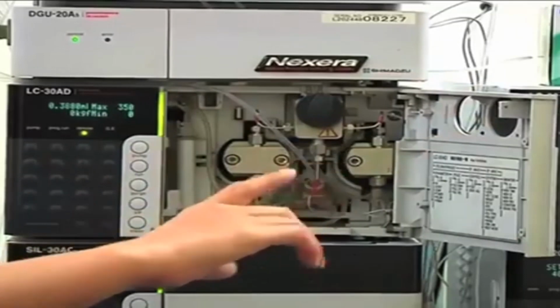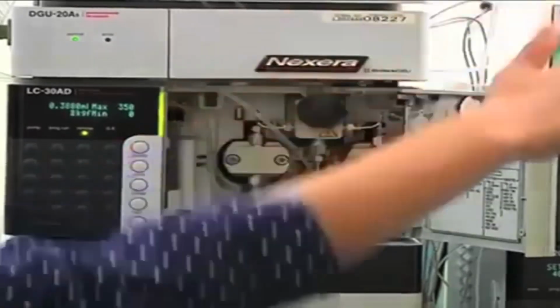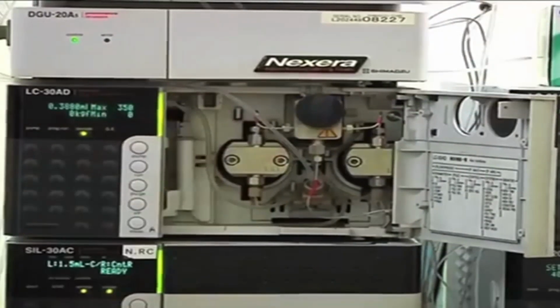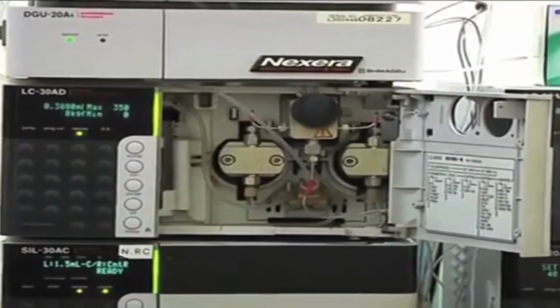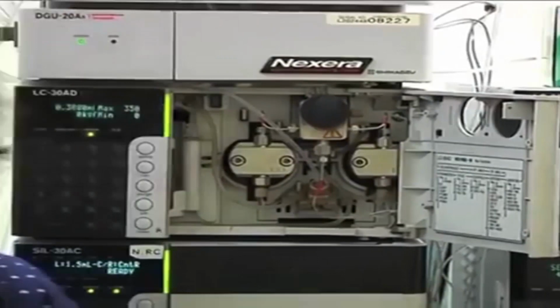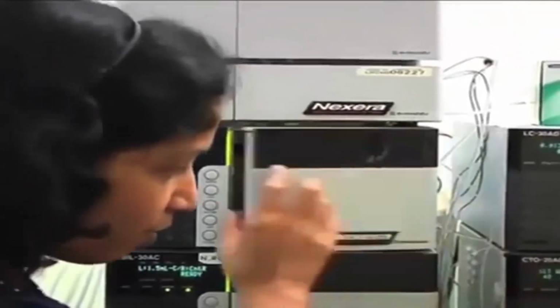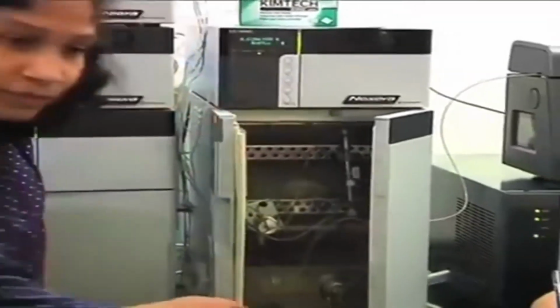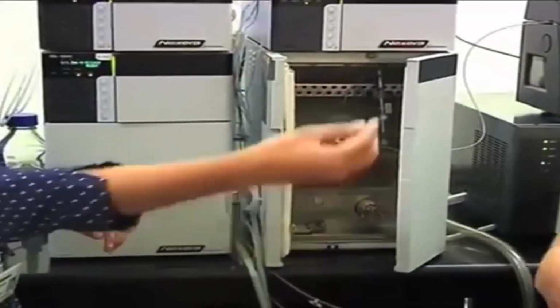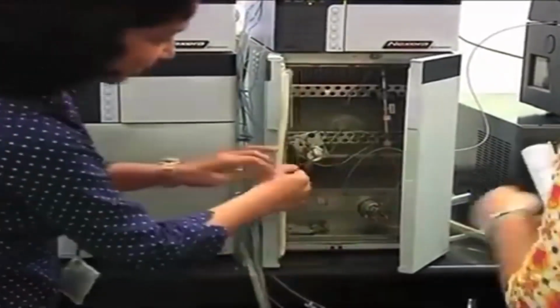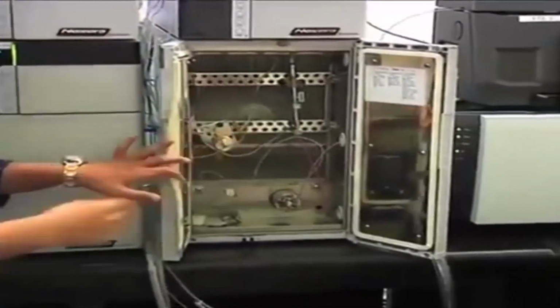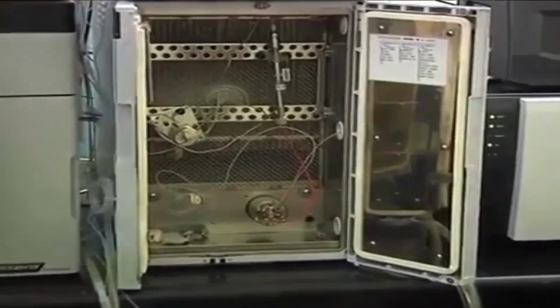Okay, this is clear. After the pumping unit, I need to mix A and B in one particular combination. So there comes a mixer. So here, whatever mixer we are using, so this is the mixer unit. It has microreactor technology.